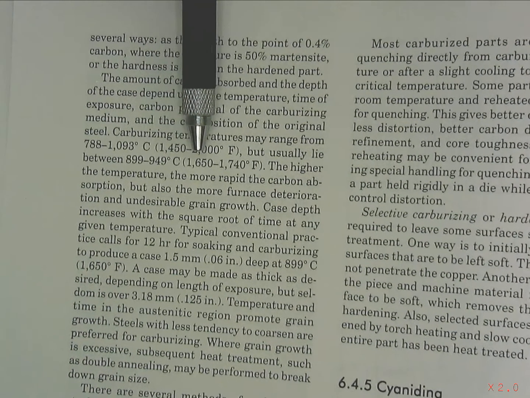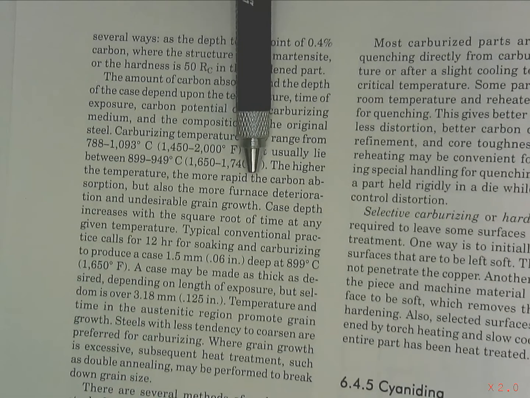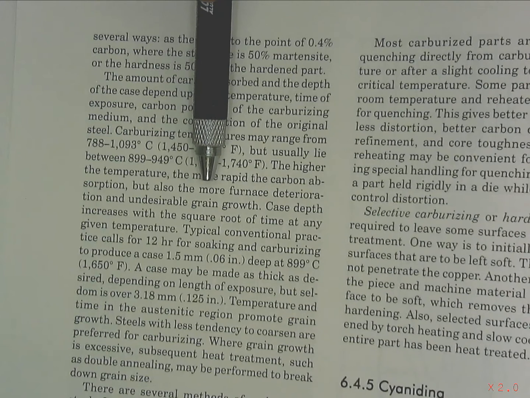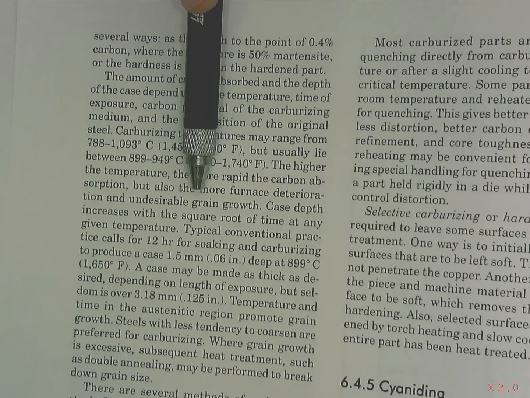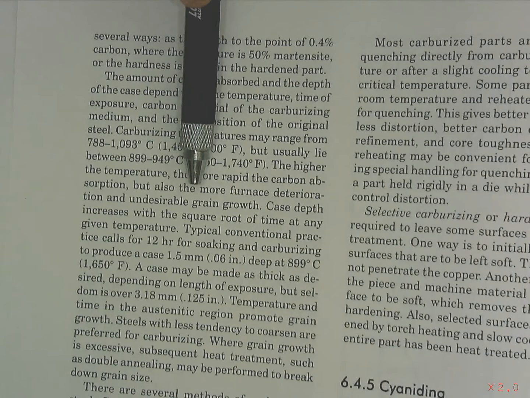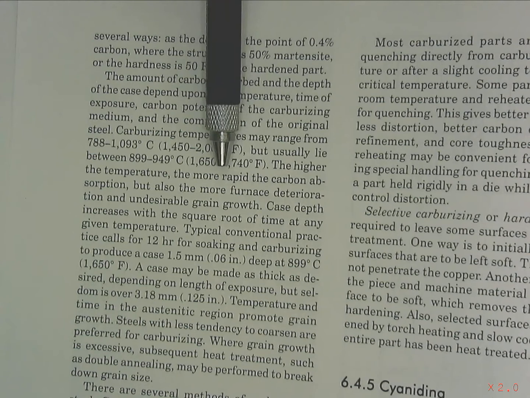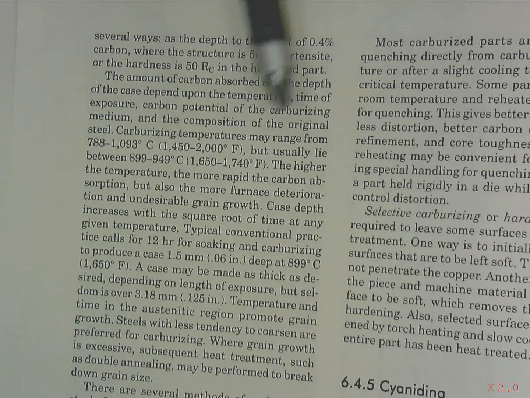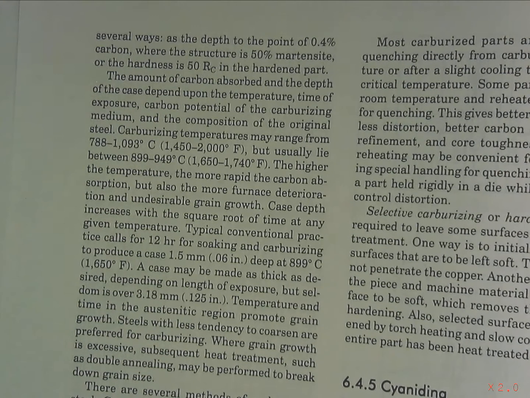So here we go. The higher the temperature, the more rapid the carbon absorption, but also the more furnace deterioration and undesirable grain growth. Okay, that's a pretty typical statement. The higher the temperature, the more rapid the carbon absorption, which means it goes faster. That's what I was always taught. We found a case, obviously, where that is not true.